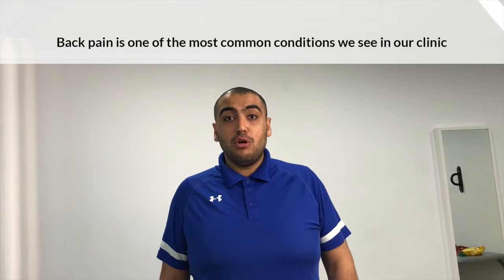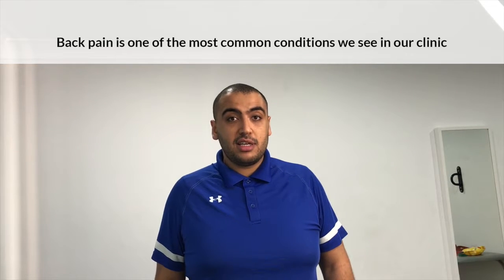Lower back pain is one of the most common conditions that we see in our clinic. A lot of people coming to us with lower back pain have been sent by their doctors for medical imaging like X-rays and CT scans, which come up with some sort of disc disease like disc degeneration, disc herniation, or disc bulging.